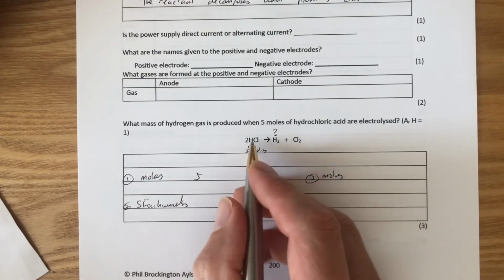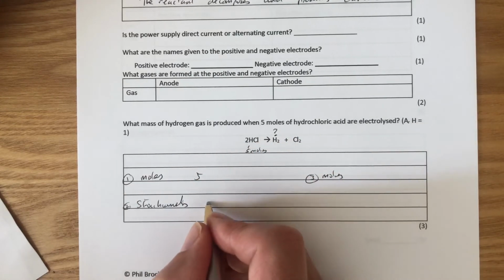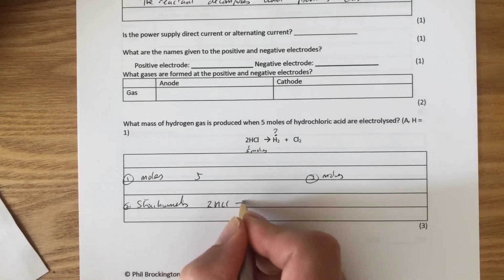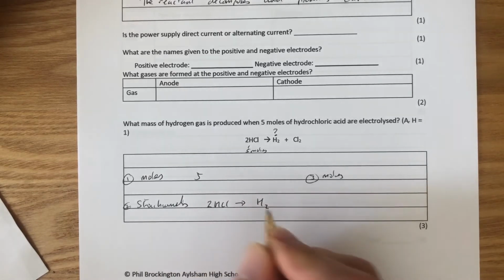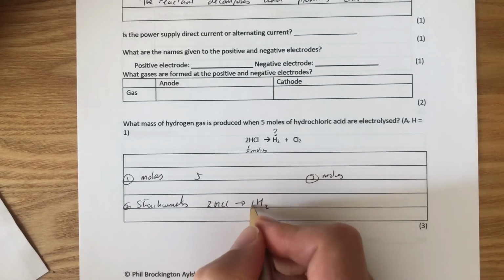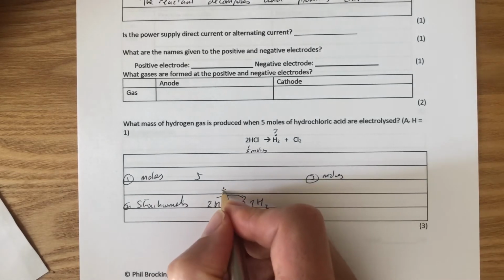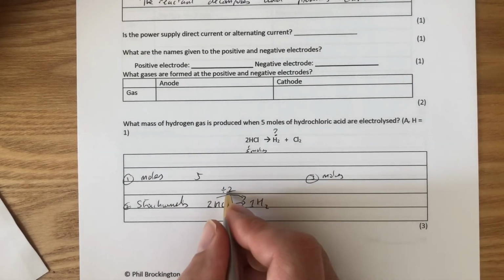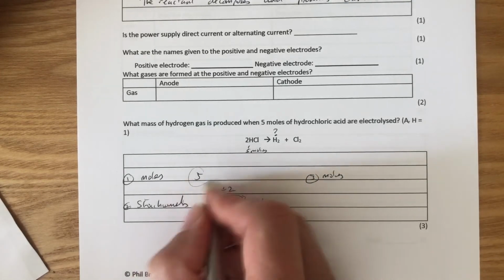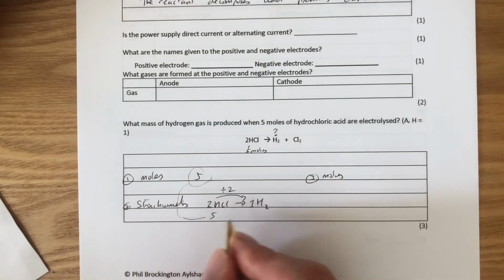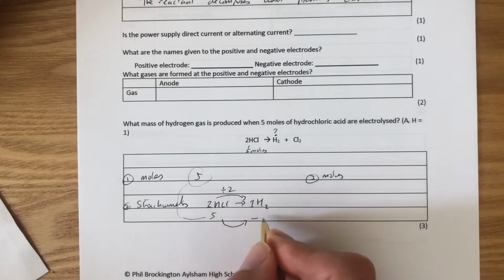Stoichiometry, straight on to stoichiometry, 2 HCl makes 1 H2. Well, 2 makes 1. How do we get from 2 to 1? We divide by 2. So you don't start with 2, you start with 5 from this stage here. Bring the 5 down. 5 divided by 2 makes how many moles of hydrogen?